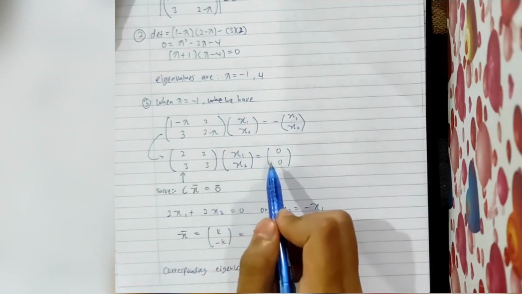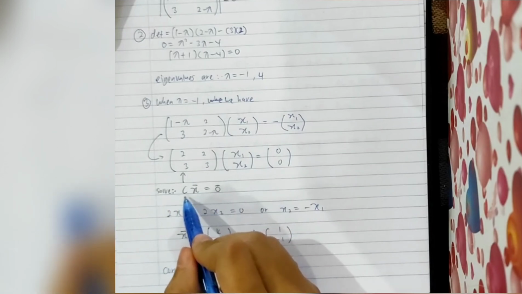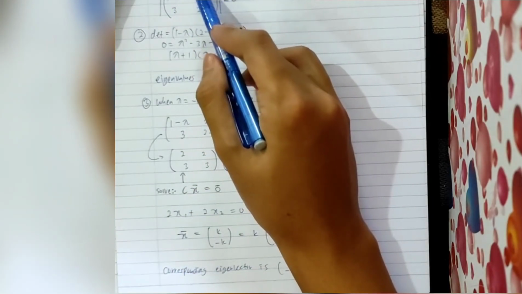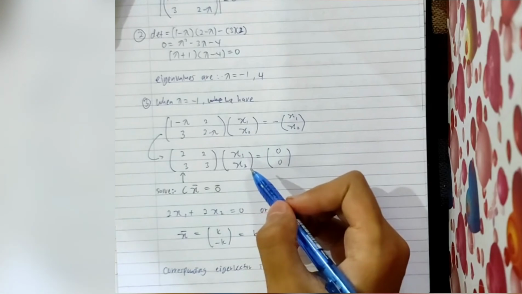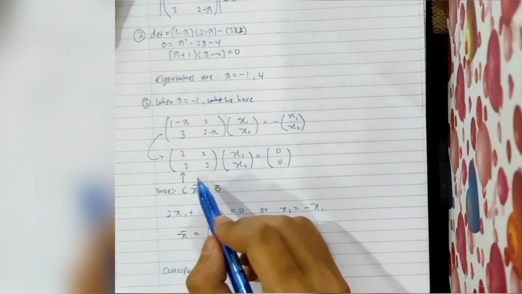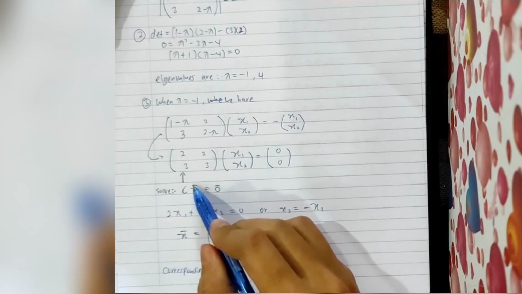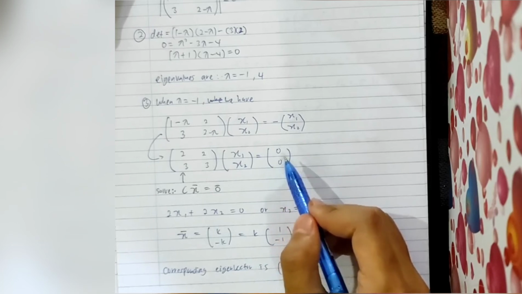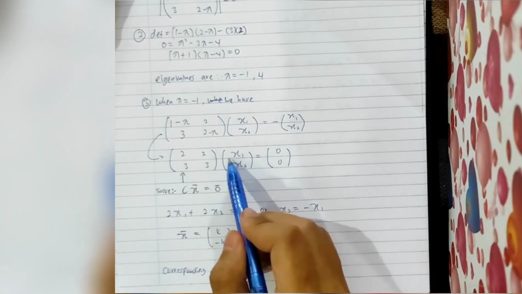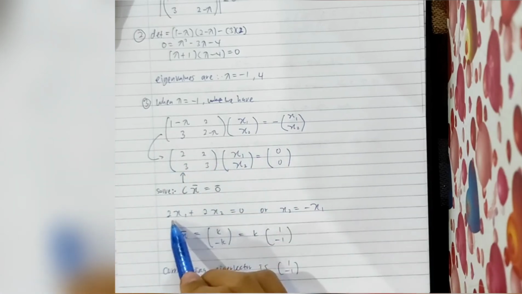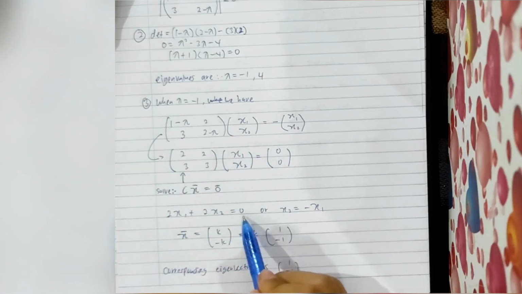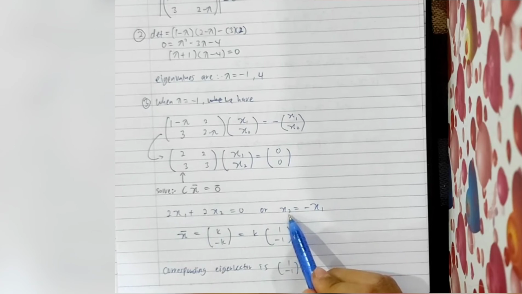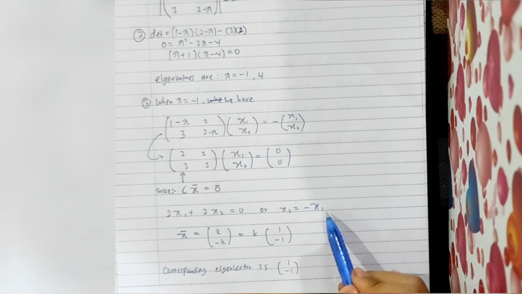We have to solve this by using this equation: matrix C is the matrix B minus lambda times the identity. We multiply it with the unknown matrix and equate it with the null matrix. When you multiply these two, you will find 2x1 plus 2x2 equals 0, or you can cancel it out and find that x2 equals negative x1.